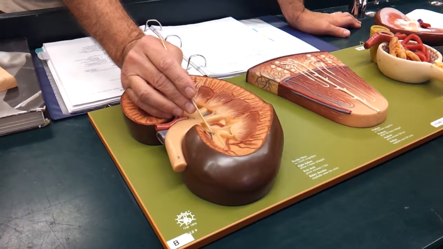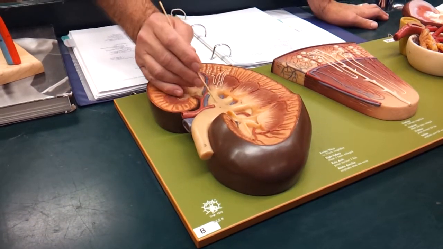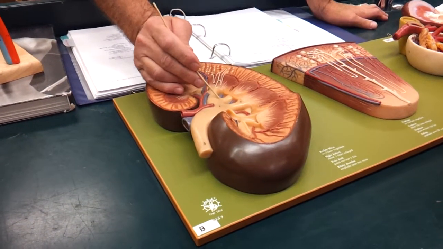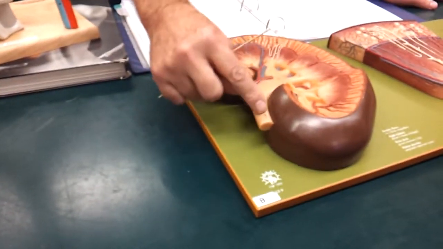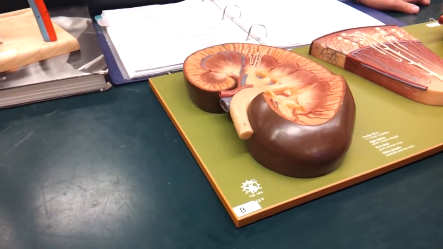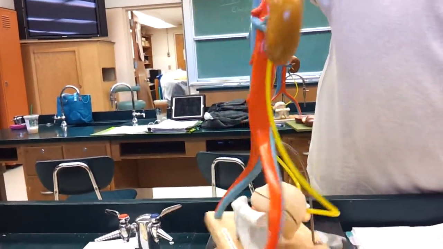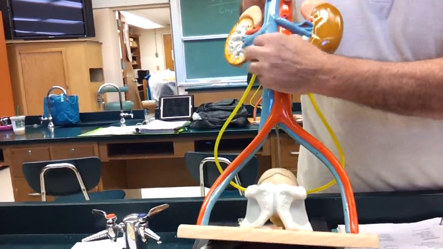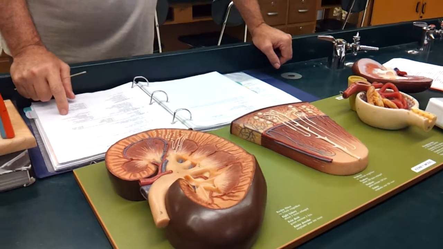Two or more minor calyxes make up a major. So here would be a major calyx. This area, and like this area here. And then they drip into the renal pelvis. That's what this thing is right here, the renal pelvis. You can see a renal pelvis right here. Another renal pelvis. We okay with Roman numeral 2, the kidney?